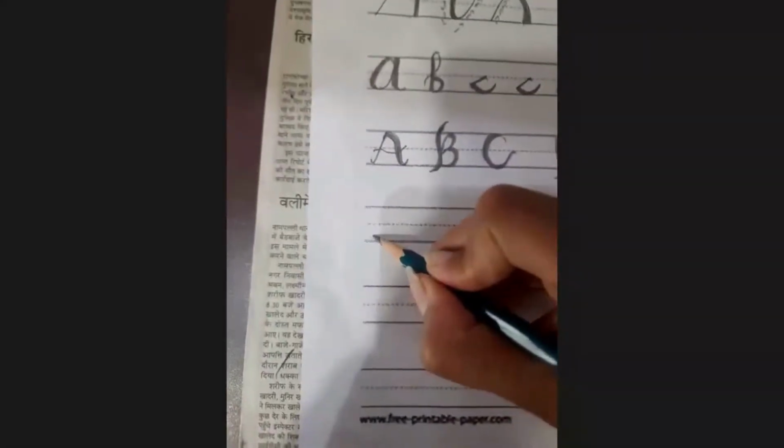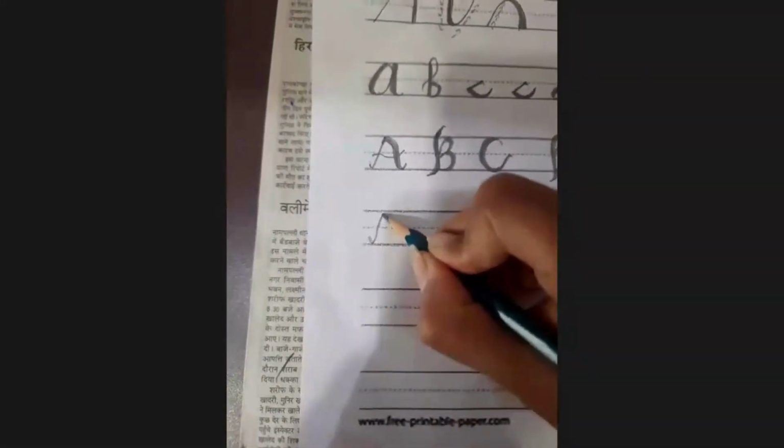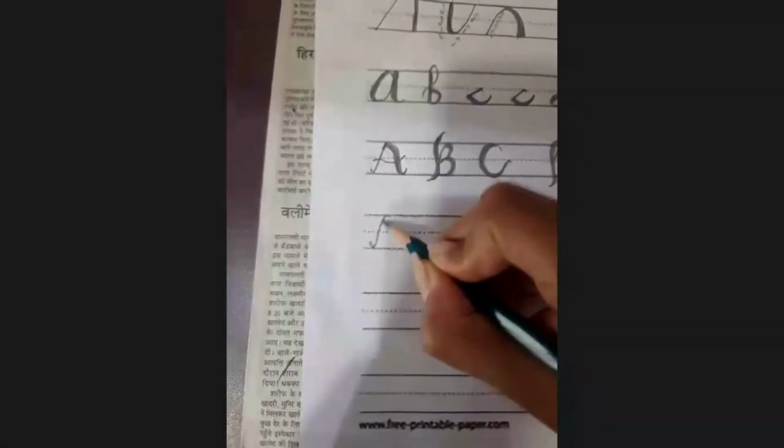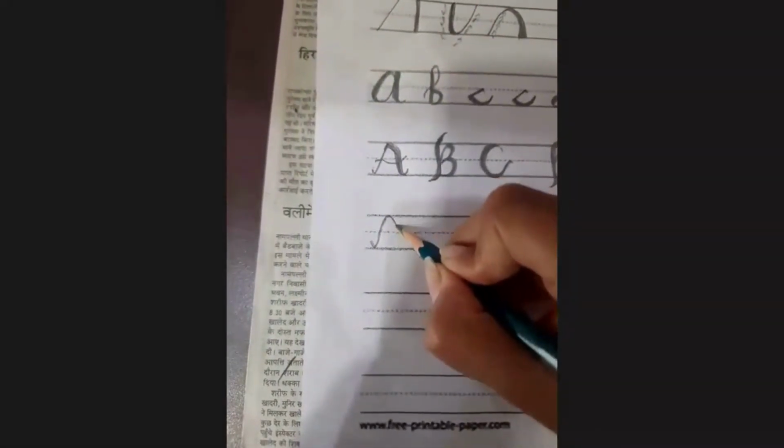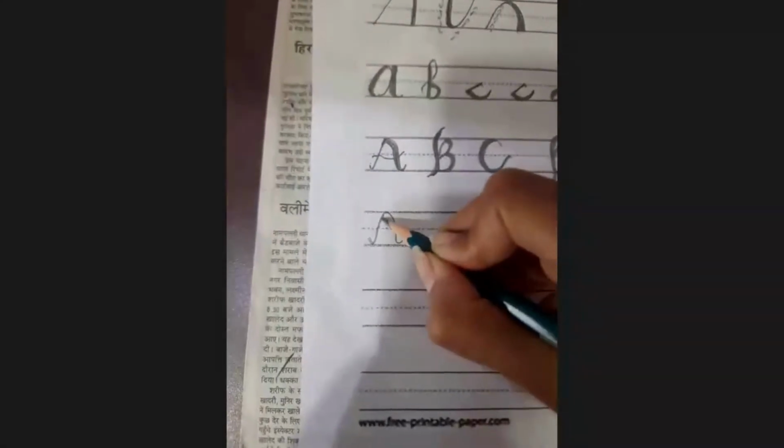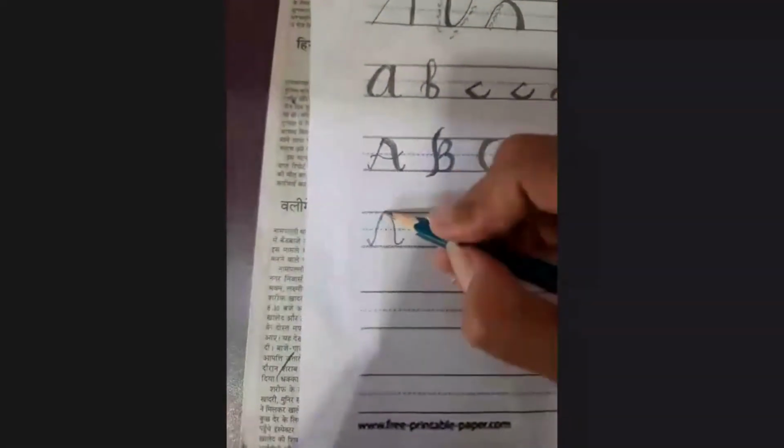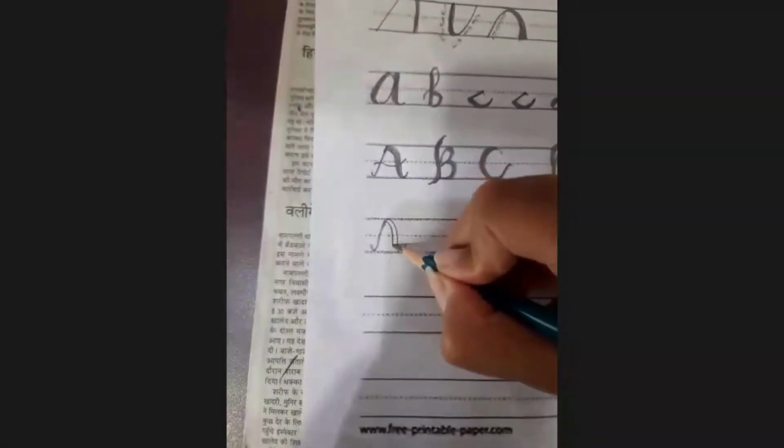All right. Now, very quickly, let's do a thick upstroke thin, and downstroke thick. So here, this was my thick stroke. I'm going to give this a thick stroke.